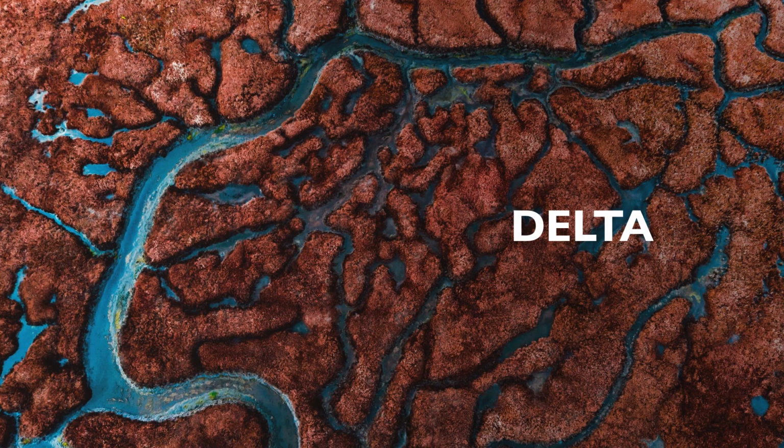So a delta is formed when a river loses energy as it flows into an area of slow-moving water such as lake or sea. Now, when the river meets the sea, clay particles coagulate and settle in the seabed. The water flows into a delta through distributaries. So, distributaries are part of a stream that leaves the main flow.